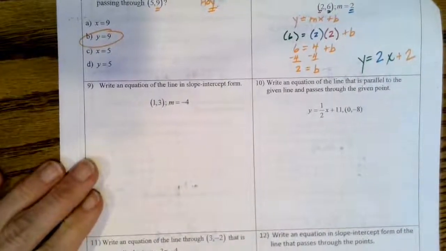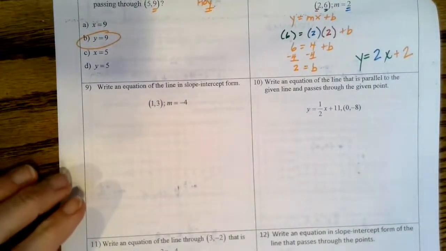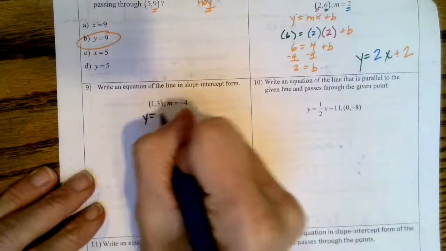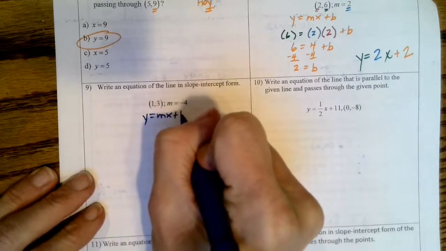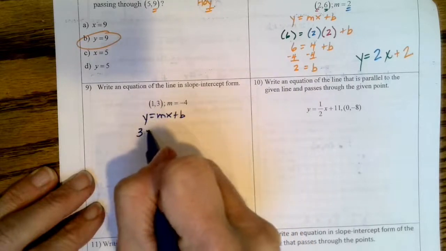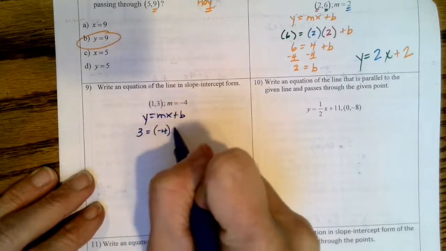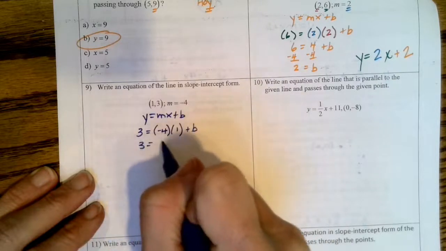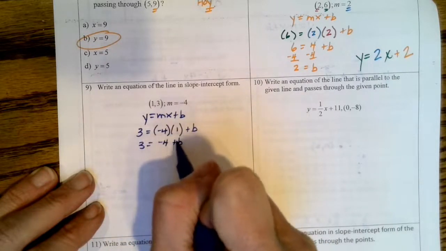All right, write an equation in slope-intercept form. Same process. I have y is equal to mx plus b. My 3 is my output. Negative 4 is my slope. 1 is my input. And then I can solve for b.